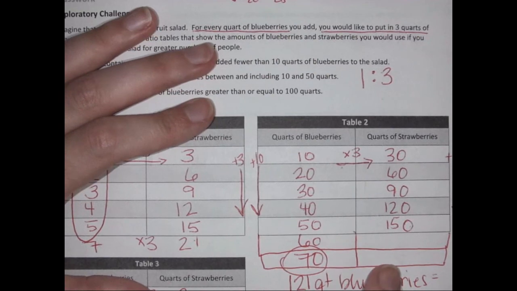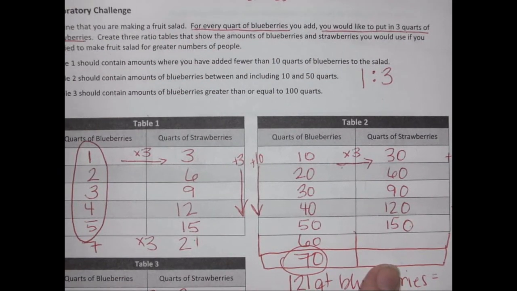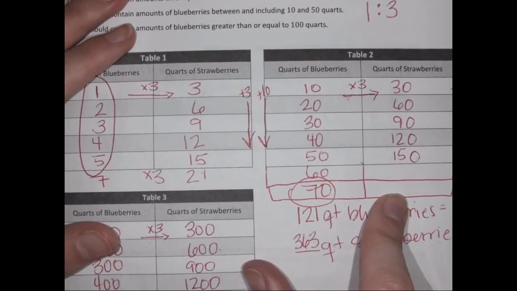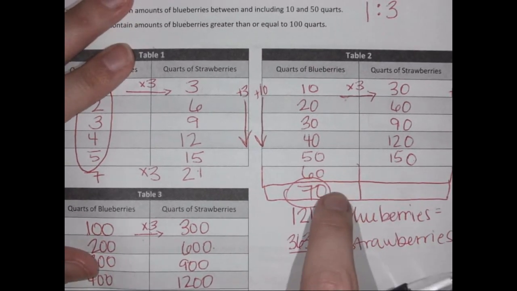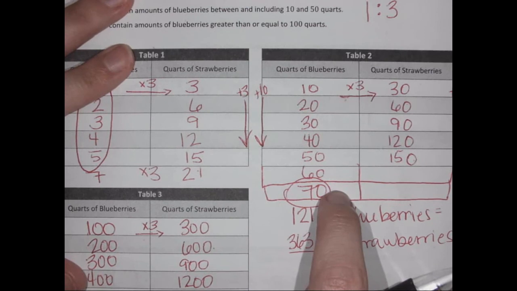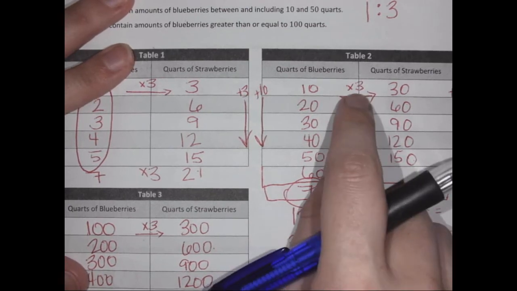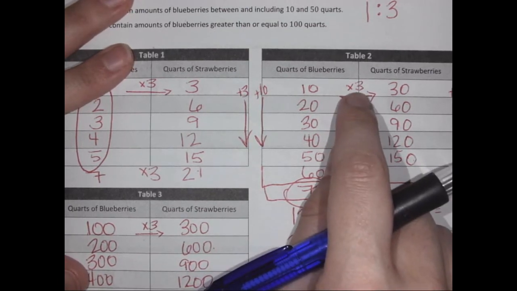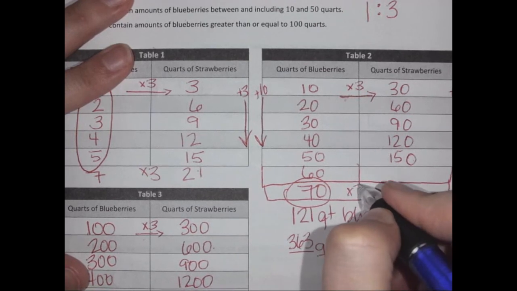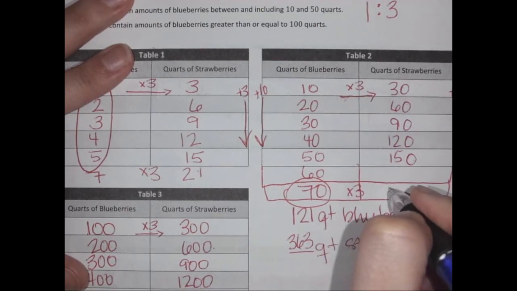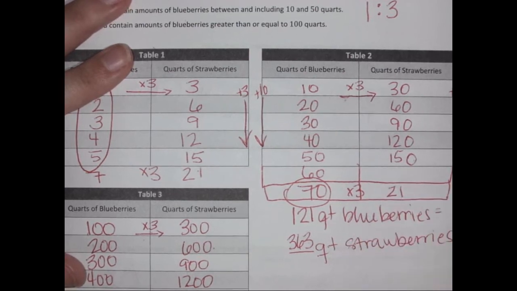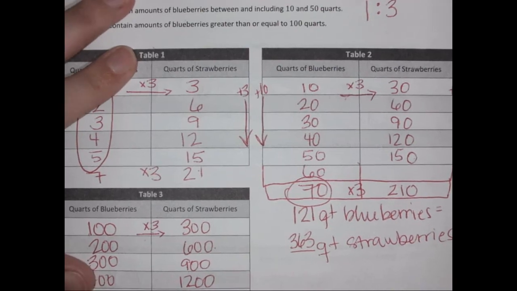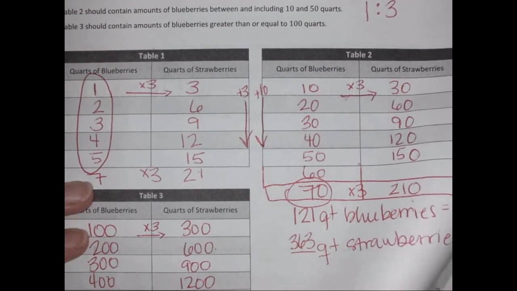How do we find out how many strawberries? Davian, how do we find out how many strawberries if I have 70 quarts of blueberries? And what do you get? What's 7 times 3? Can I just add a 0? Yeah. Absolutely. 210 quarts of strawberries.